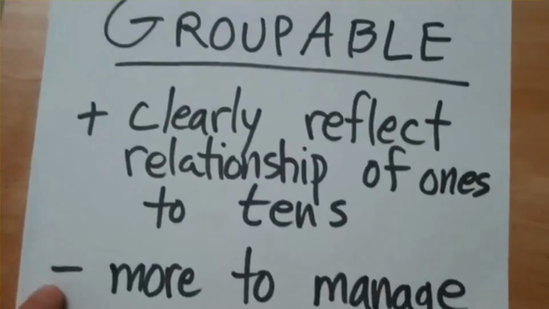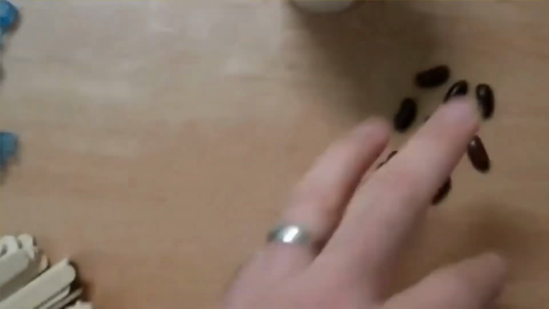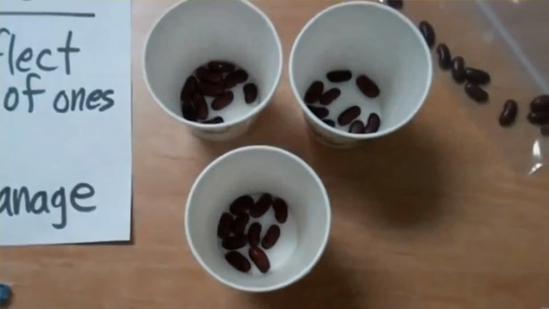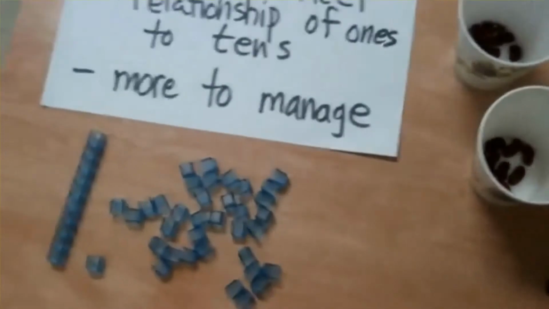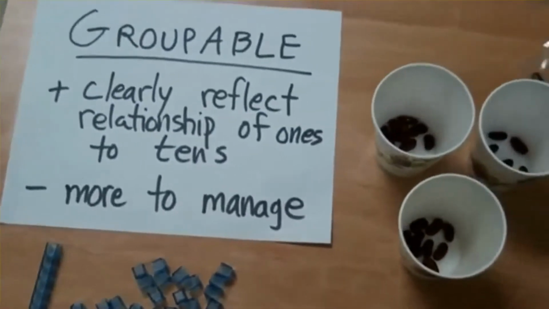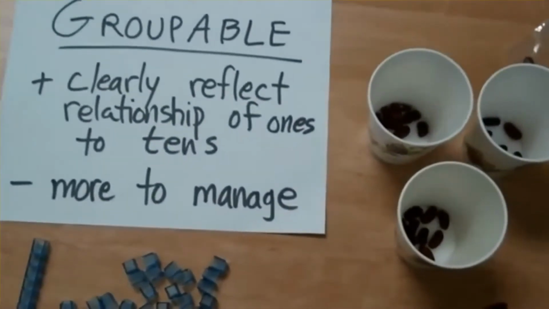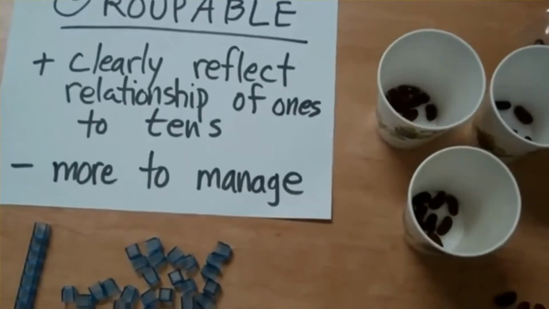The negative side of groupable models is they're more to manage. There's always lots of little individual pieces, and so they take more for the kids to manage, more for the teacher to manage, and so they take more work, and that's the downside with them. But they're an important place for kids to start.